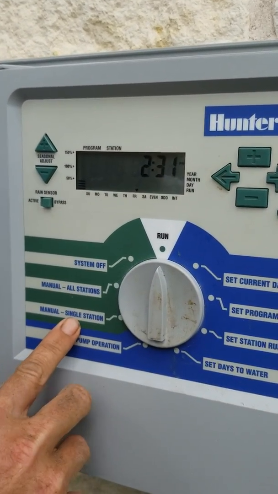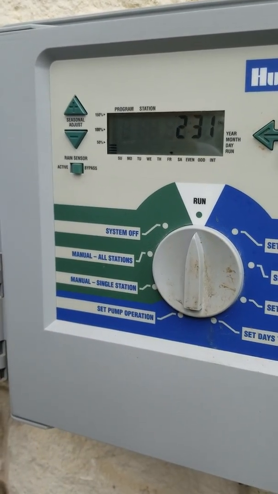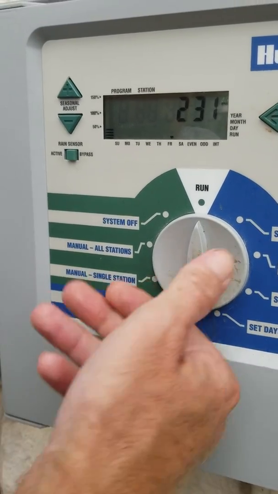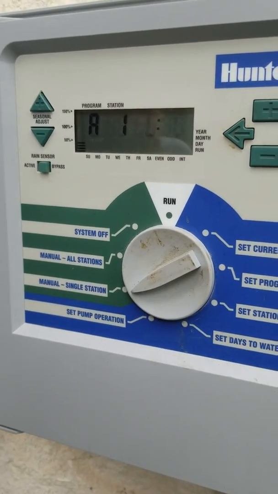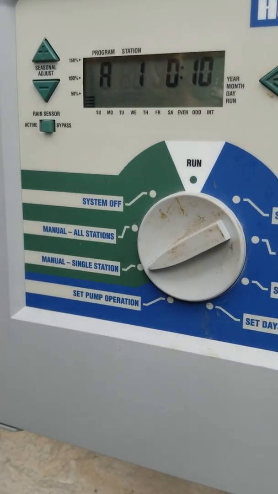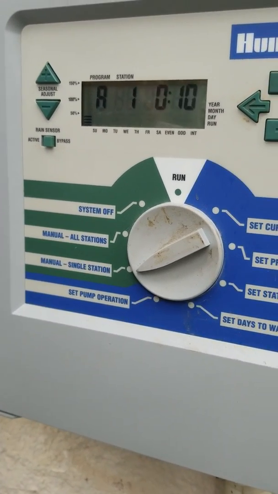The manual single station, manual all stations, it's kind of an odd thing, but some people will actually ask this question, what's the difference? Well, manual single station is if I want to test one zone or just run solely one zone. So in this instance, the drip tube for the outside parkway area was disabled.